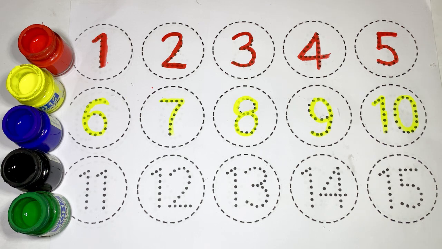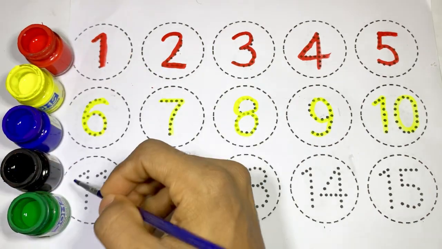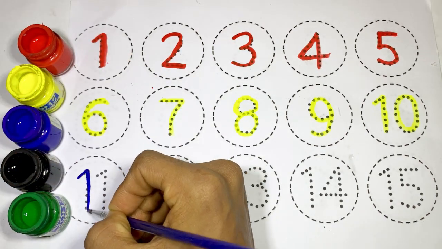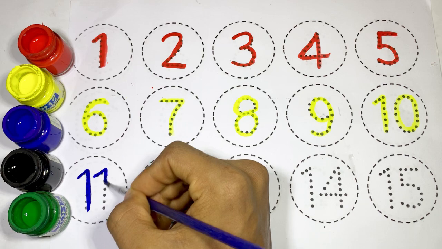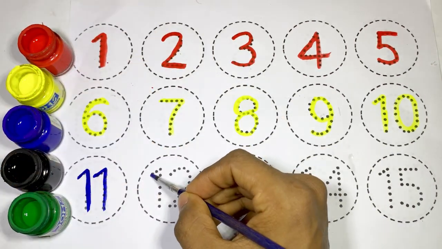Kids, now 11. The number 11, and use blue color. Kids, again use blue color and draw 12.